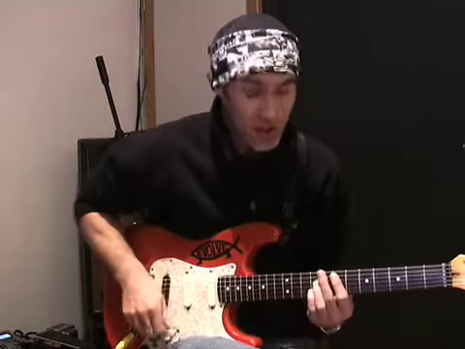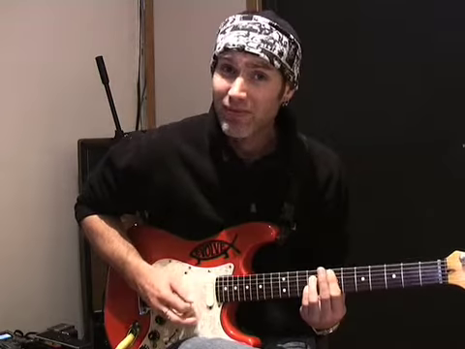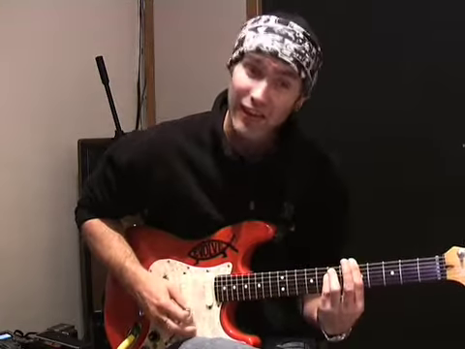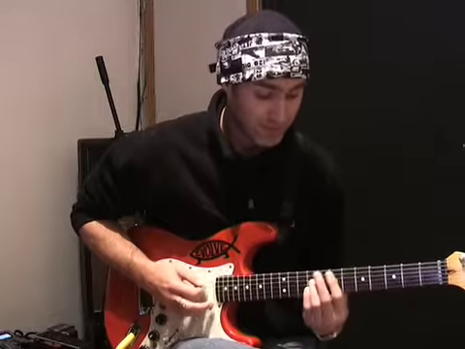Now, the reason that works is this E7 leading to the A, particularly the G sharp note, which is part of the E7 chord. The G sharp note is called the leading note, and it's a really important part to understand.